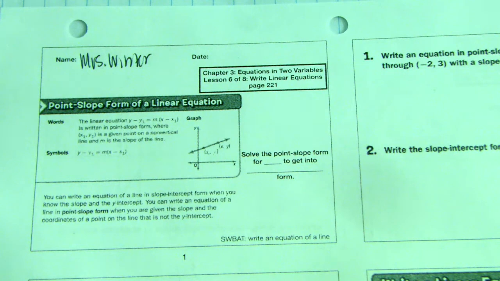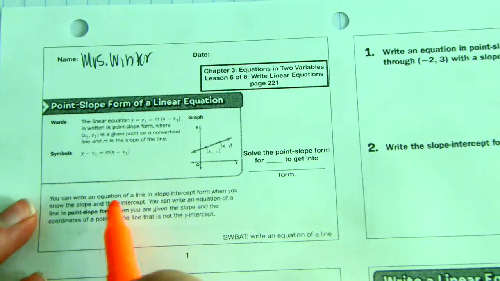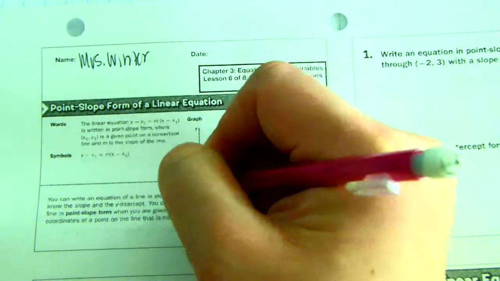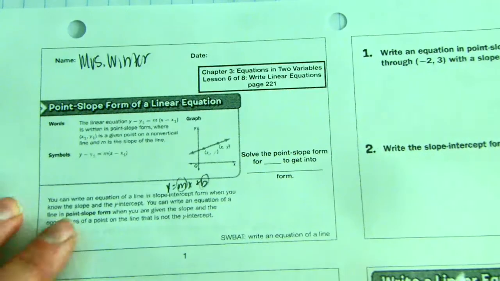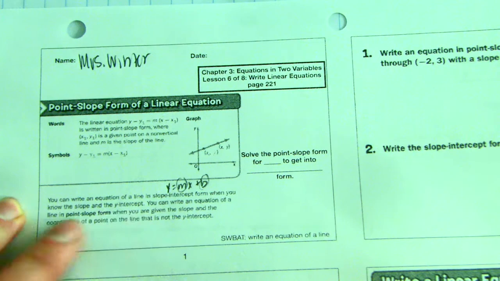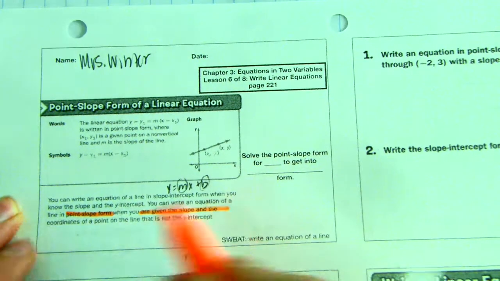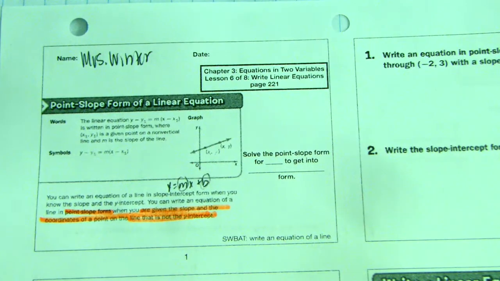So remember that m stands for slope and b stands for the y-intercept. We're going to get some new variables today, something that you've seen already. So we have a little paragraph down here. You can write an equation of a line in slope-intercept form. That was y equals mx plus b, slope-intercept form, when you know the slope and the y-intercept. You can write an equation of a line in point-slope form when you are given the slope and the coordinates of a point that are not the y-intercept.